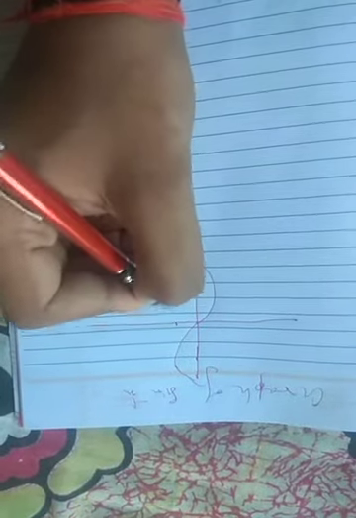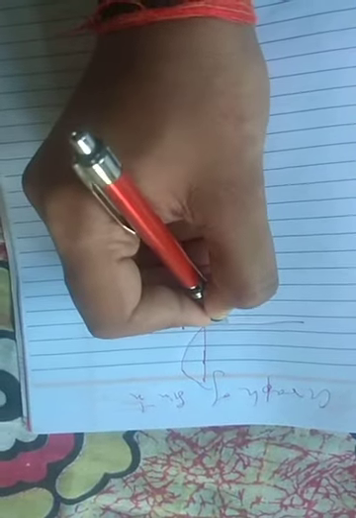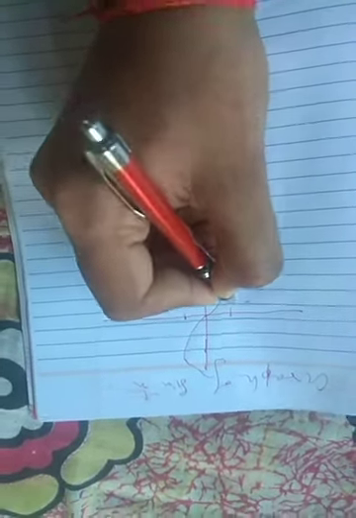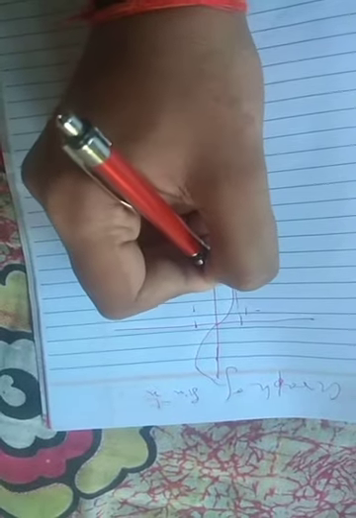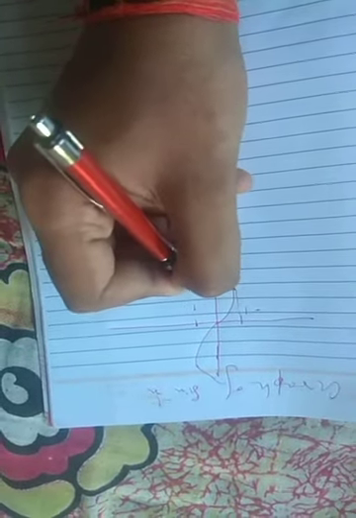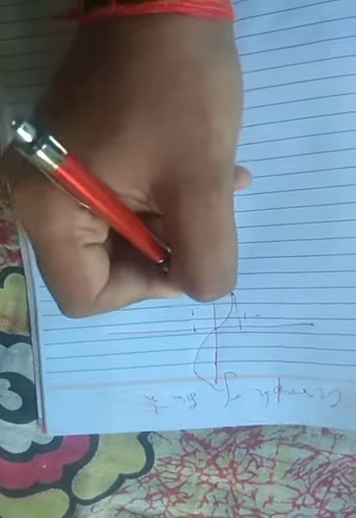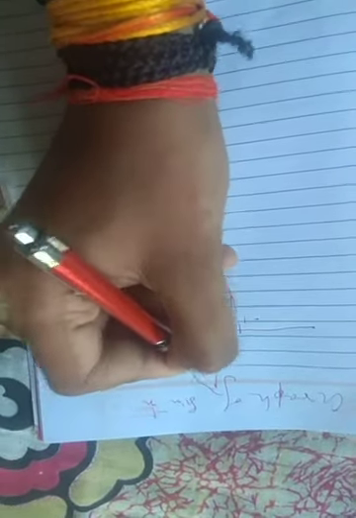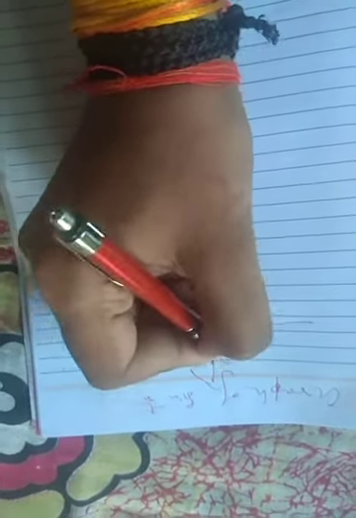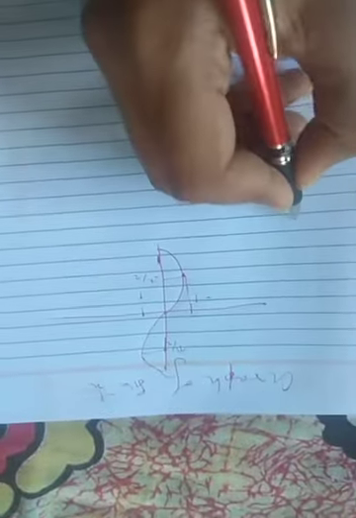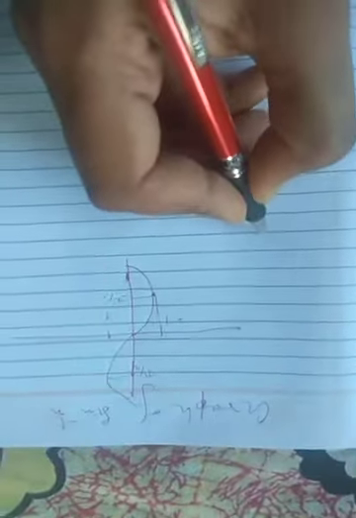Now here it is 1 and here it is minus 1, and this is the value of minus 1, meaning minus pi by 2, and this is the value of positive 1, meaning pi by 2 will be on the positive side. So the function has a new domain and new range.